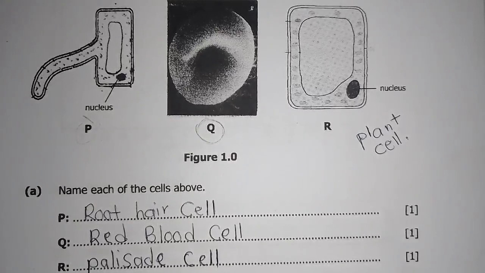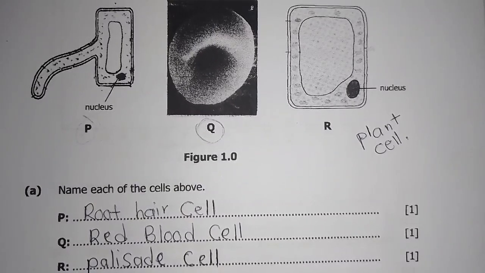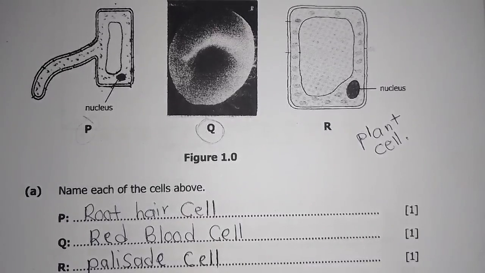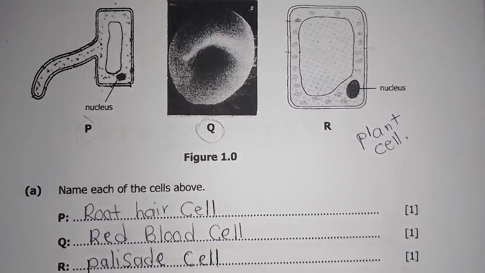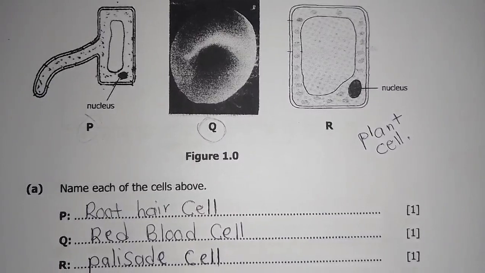The reason why it has no nucleus is to provide more space for hemoglobin. The other reason is that it has a biconcave disc shape so that it makes more surface area.